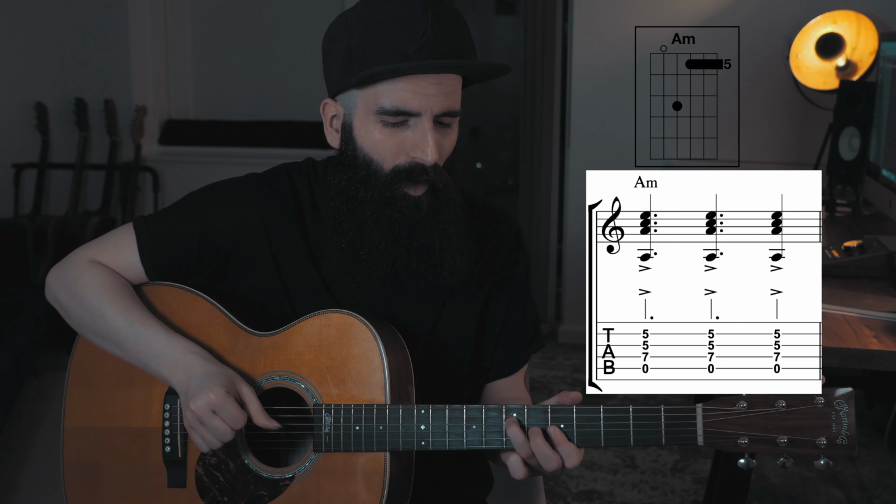So like 1 and 2 and 3 and 4 and, 1 and 2 and 3 and 4 and, or if you like to count it 1 2 3, 1 2 3, 1 2, that's the same, and you go like 1 2 3, 1 2 3, 1 2. Okay. And this rhythm is really common everywhere in tango, but also in pop music, funk, rock, everywhere.